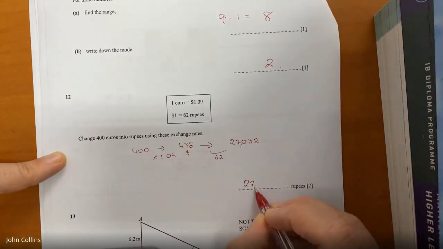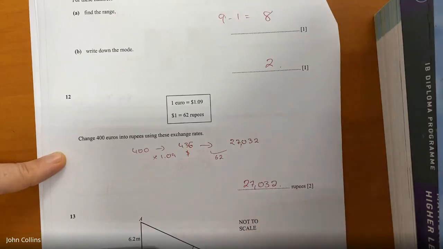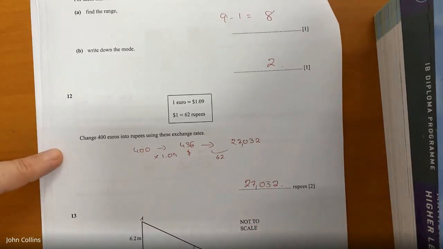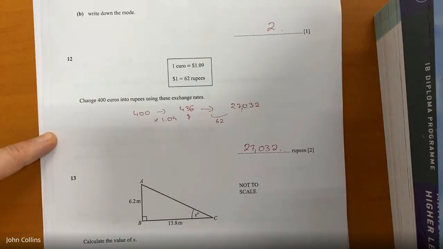How many marks is that? 2 marks for that one. I didn't do the total on the previous page, sorry about that, forgot. I can't read how many marks for this one, I think it's 2 as well.